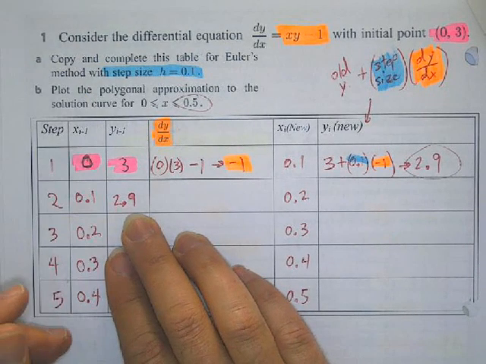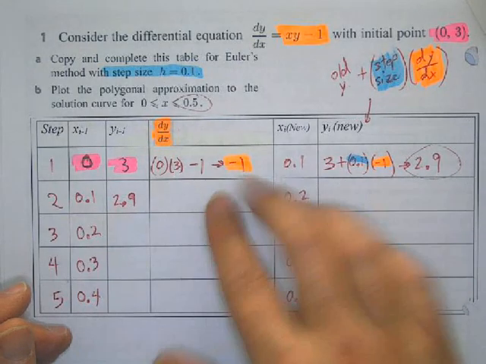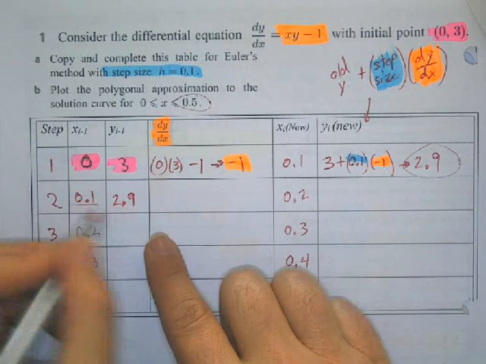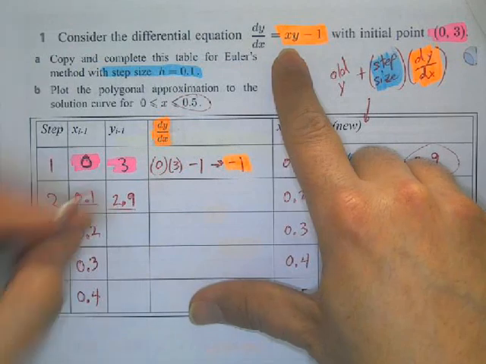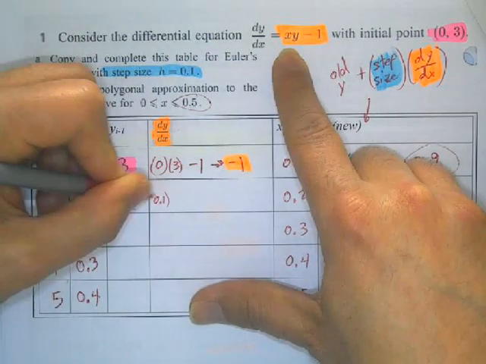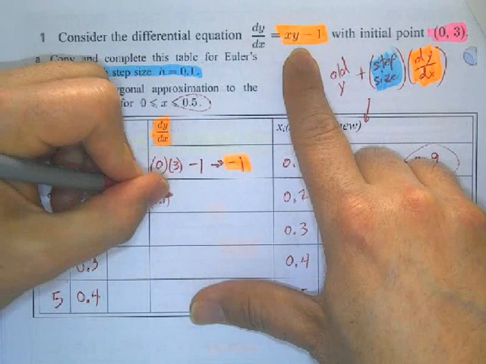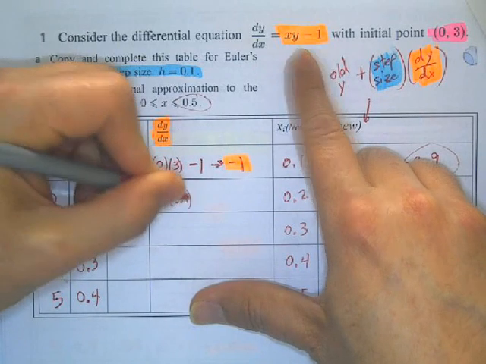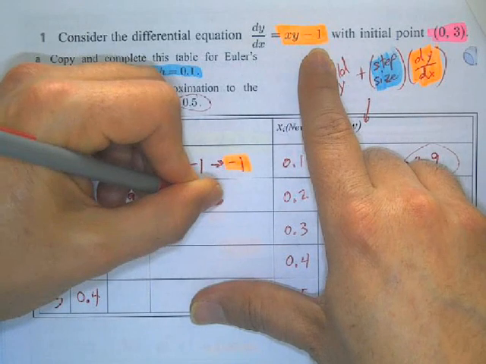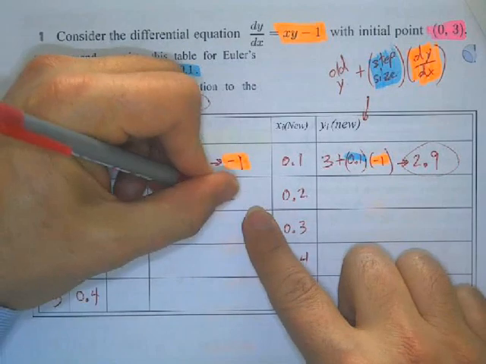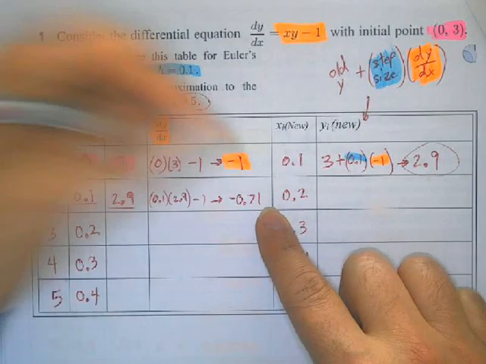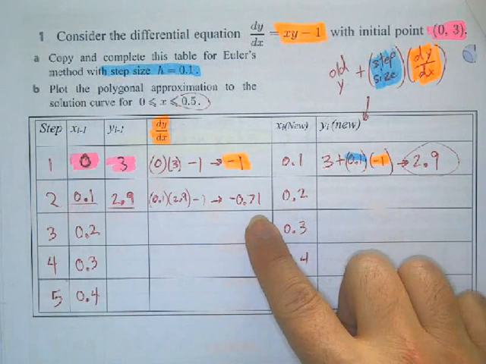Okay, so now I'm going to use these 2 points to find my new slope. The x value is 0.1. The y value is 2.9. Then minus 1, and that's going to get me my new slope of negative 0.71. Okay, so that is my new slope.